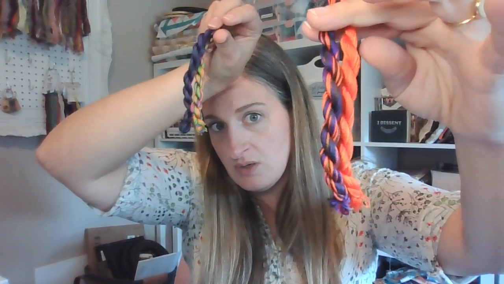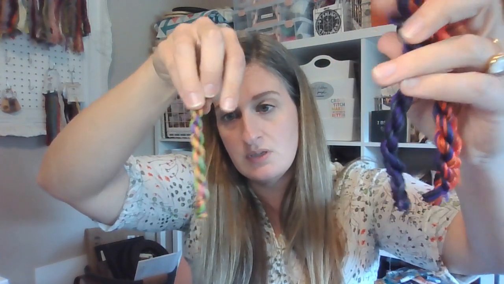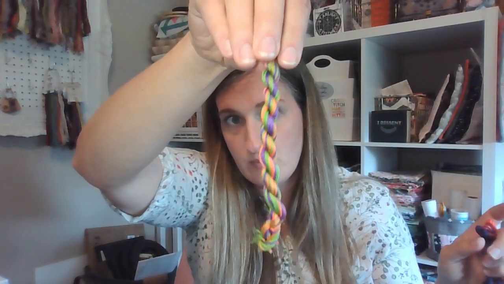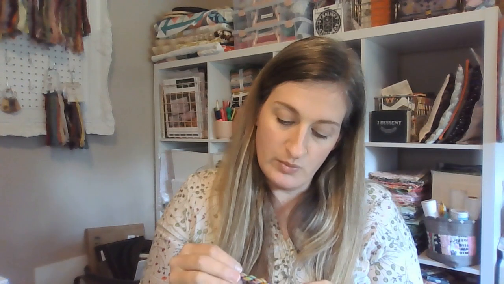There's this really bright orange. This one is orange, purple, and black and purple. And then this one is purple, black. Actually, there's no black in this. This is purple, orange, and green. And so you can see they're a nice little combination of colors right there that all kind of go together. Really, really nice, really nice.